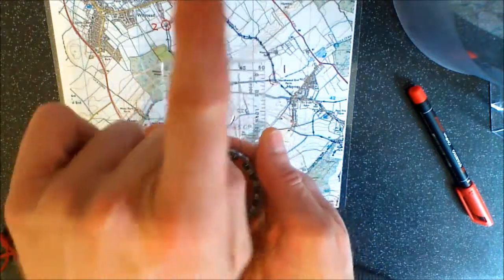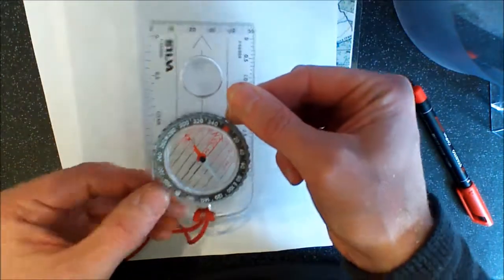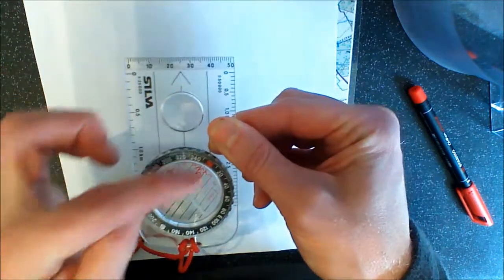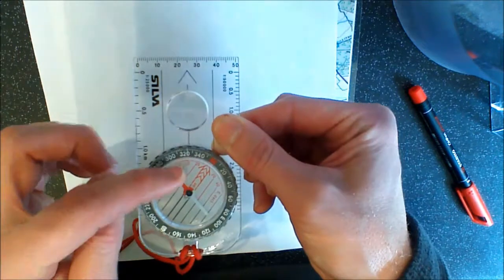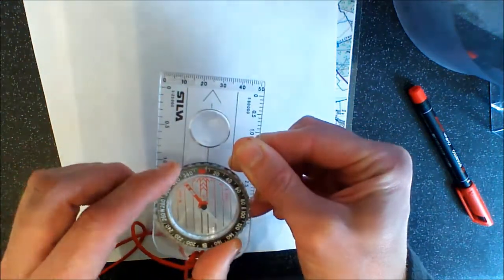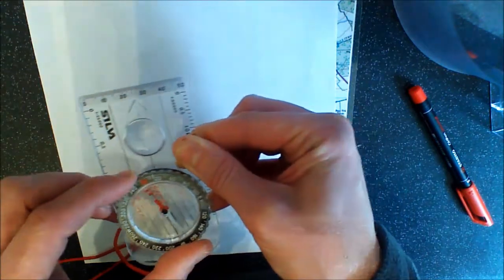So I can see a church tower over that way. So what I'm going to do is twist round our bezel until our orienting lines, these ones, sit underneath the red thread. Because we're working in reality, we use red thread. So we're going to put red thread in the red bed. And it just happens, if I line it up, it's that way, just there.